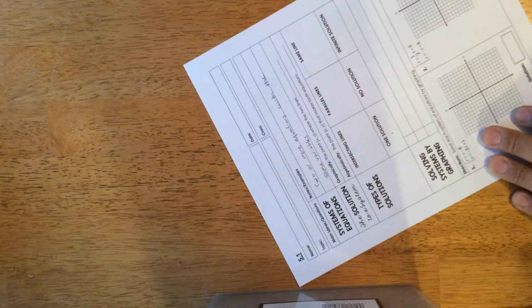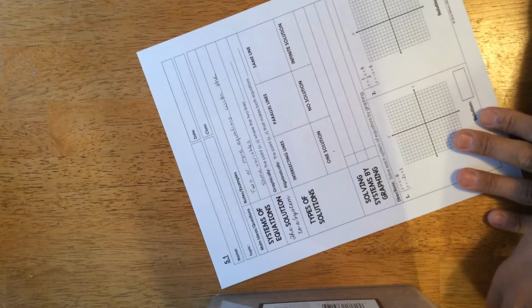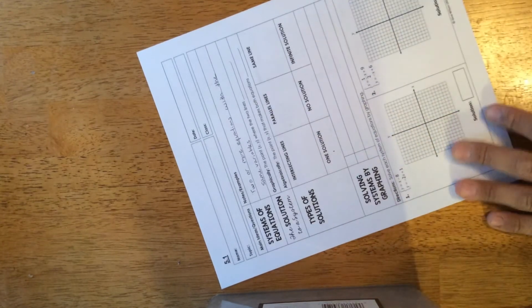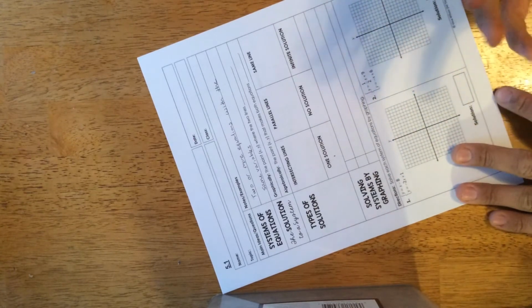Meaning, if they have x's together, same y's, something like that. Equations with the same variables. And we're going to find the solutions for systems of equations.